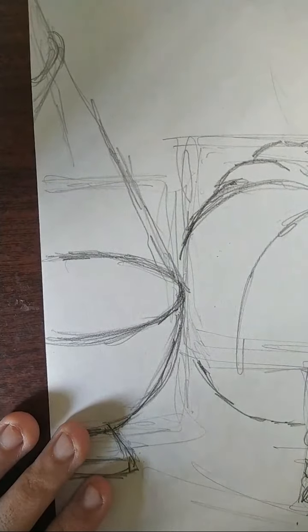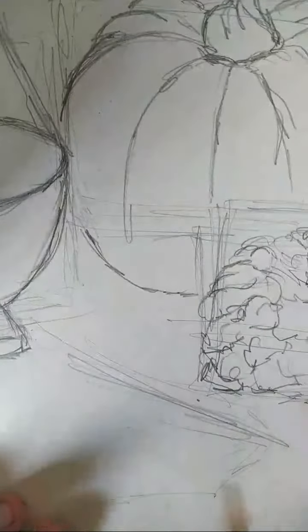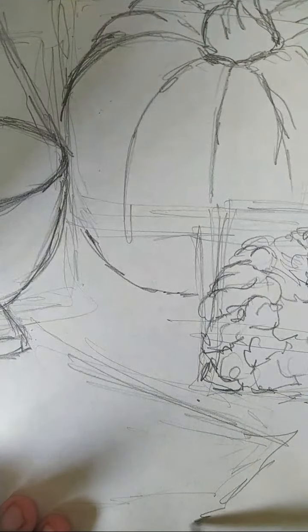And always, a painting should not have empty spaces, right? So you're supposed to add a few things. So I'll just add a few clothes or something like that. Fine.